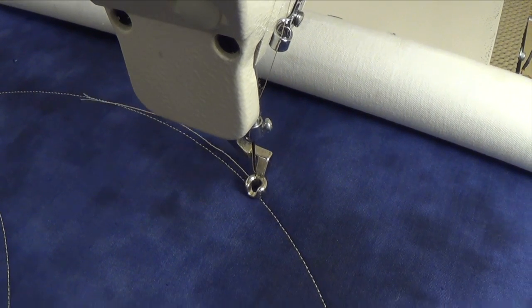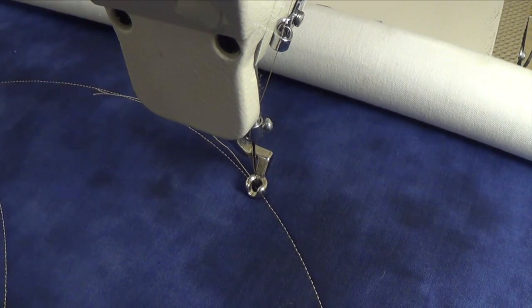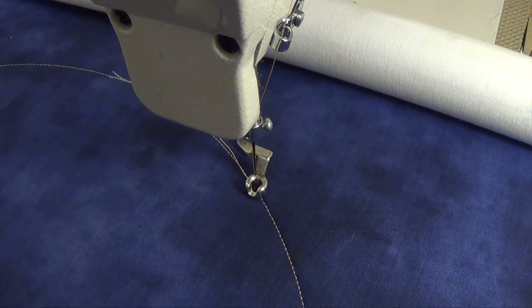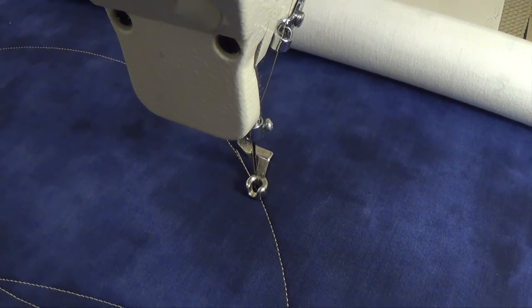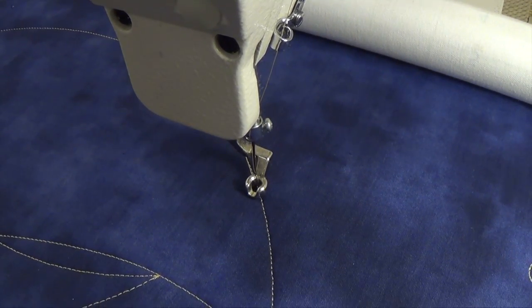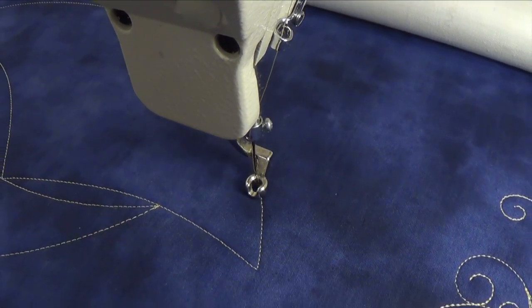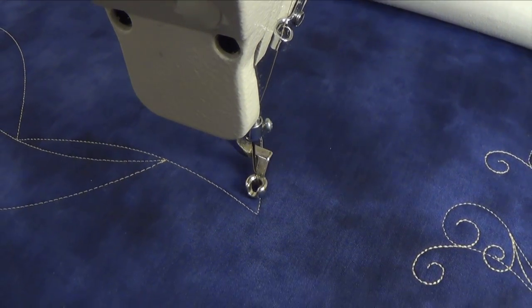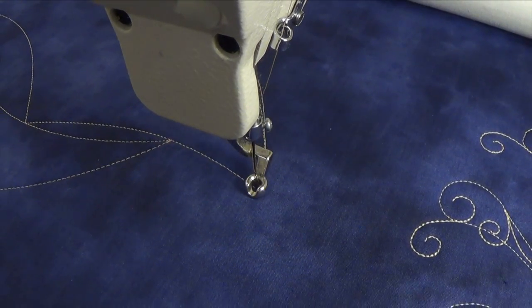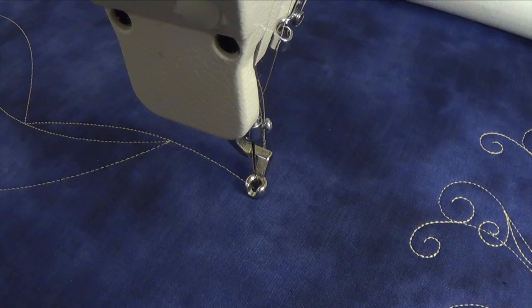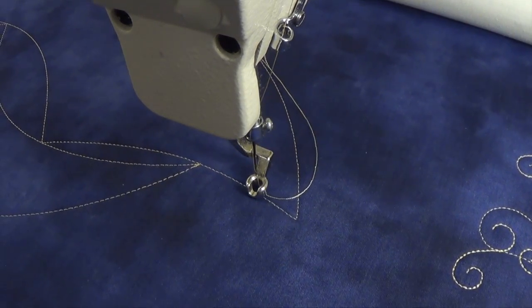And I am choosing right on the line here, and I suppose I should choose a little bit inside the line, but we'll see. I make sure that I capture my corners accurately.